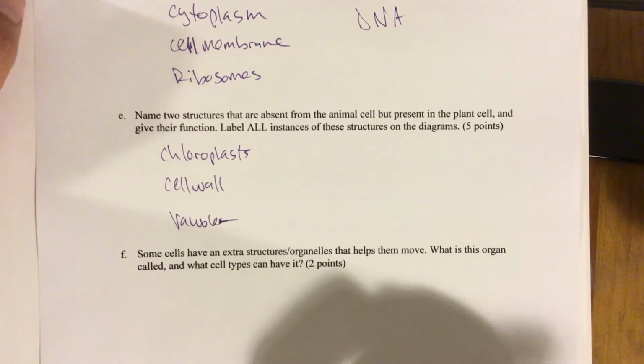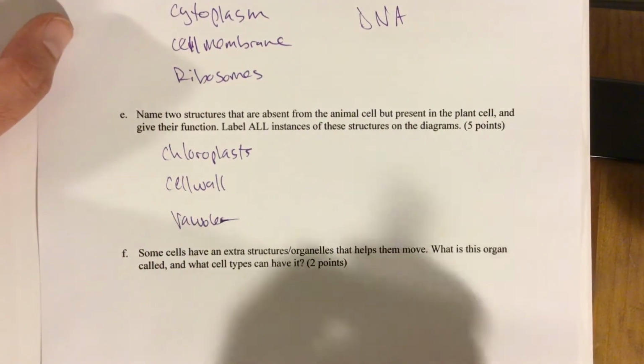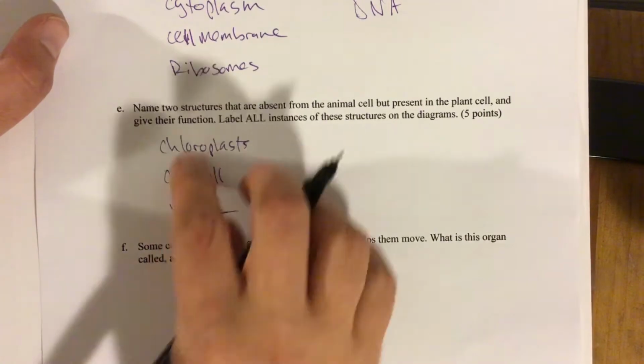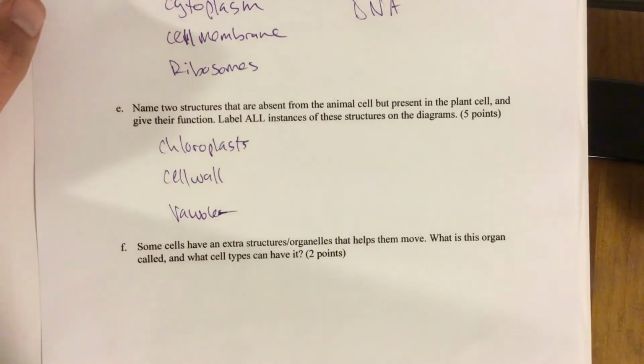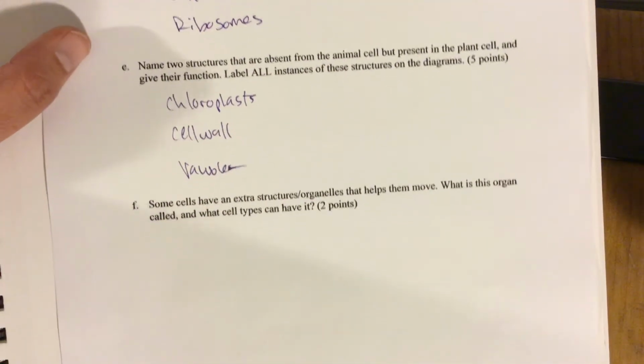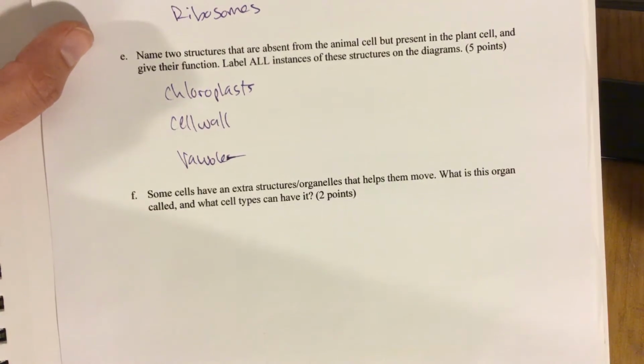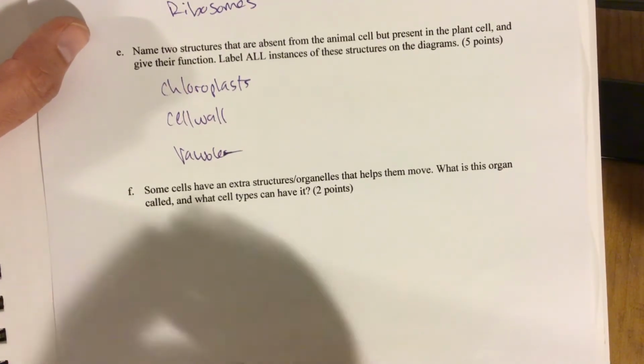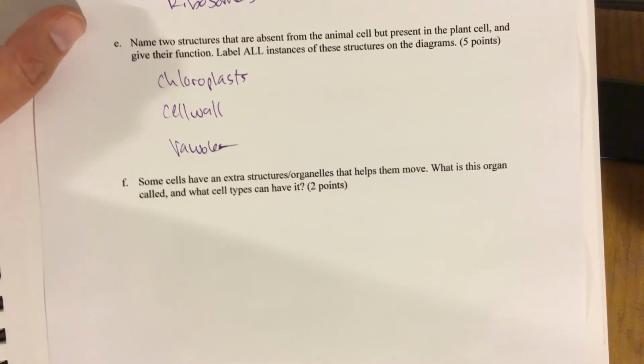Those are definitely the important ones that we've discussed. All right, so you had to put 2 of these and their function and label them on the plant, so distinguish them from the animal cell. Okay, so some cells have an extra structure or organelle that helps them move. What is this organelle called, and what types of cells have it?